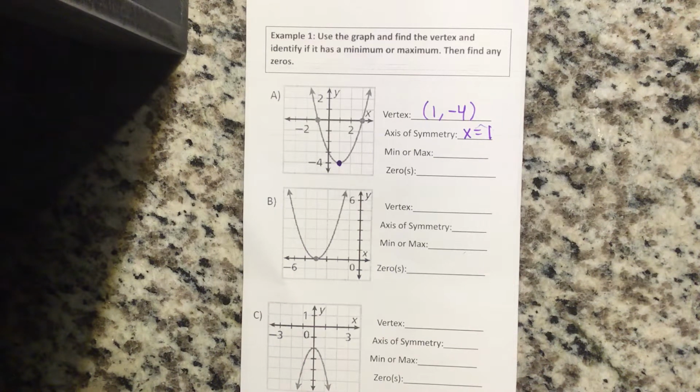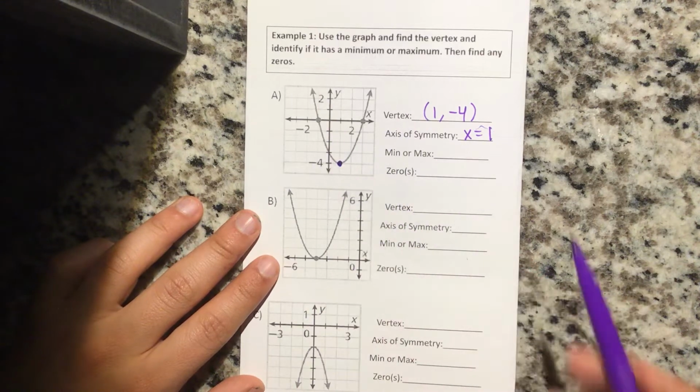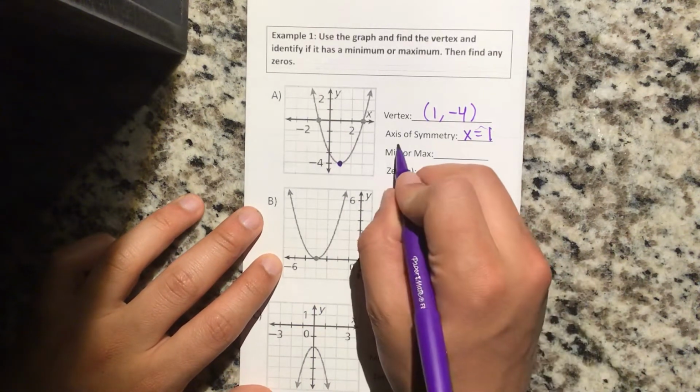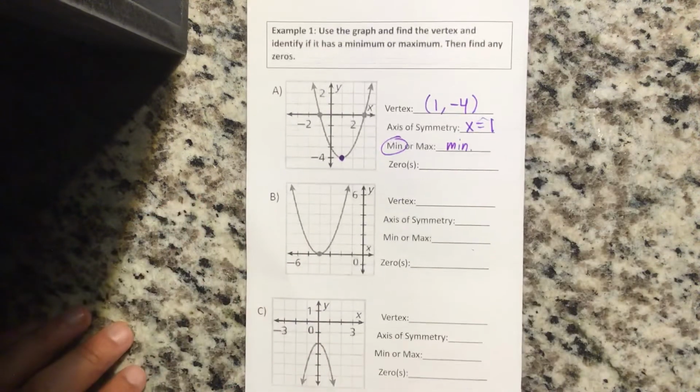Now we need to ask ourselves, does my graph have a minimum or a maximum? Okay, so if you remember from yesterday's notes, if my graph has a minimum, it opens up. If it has a maximum, it opens down. So this graph, clearly, right, it opens up, right? Both my arrows go up. So that means I have a minimum. So I'm gonna write min right there, okay? Because it opens up.